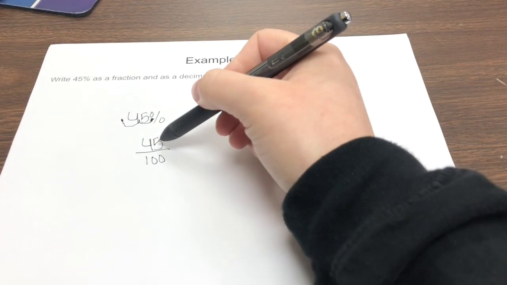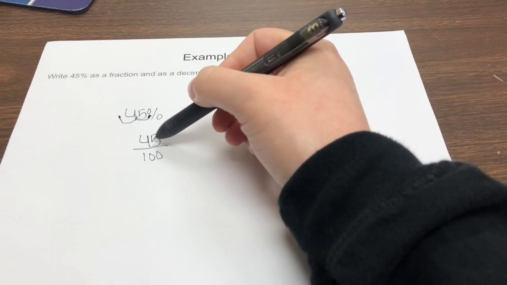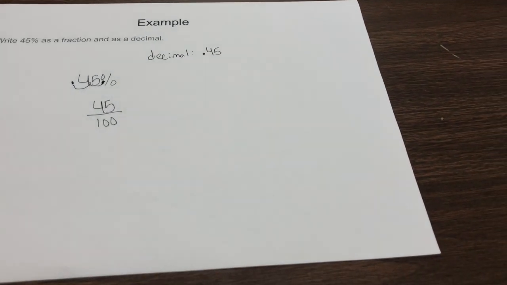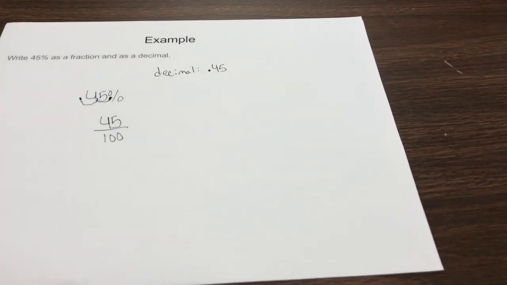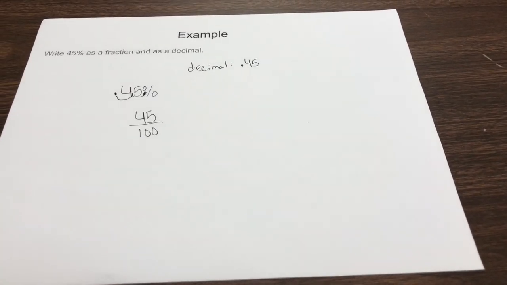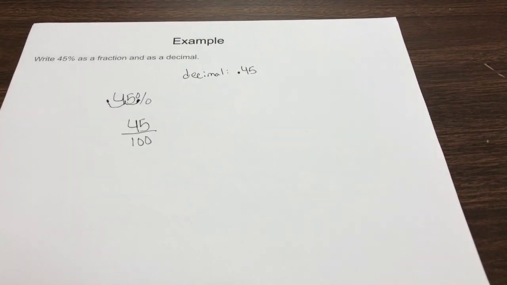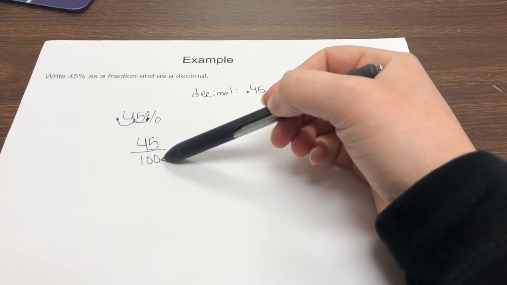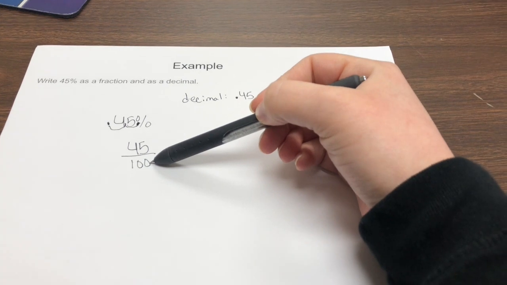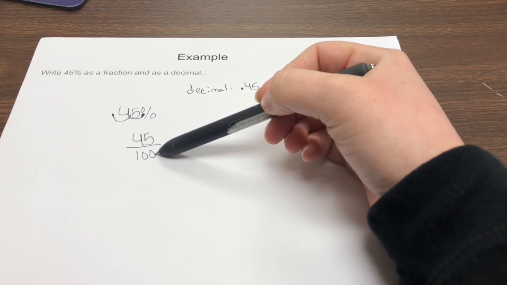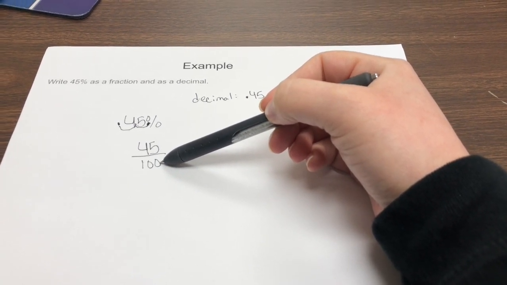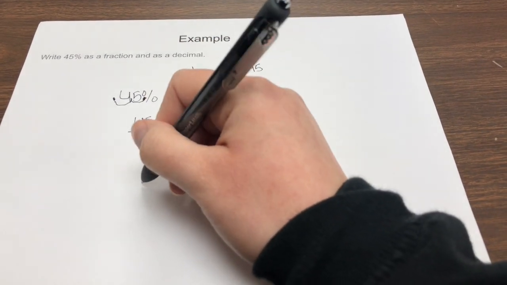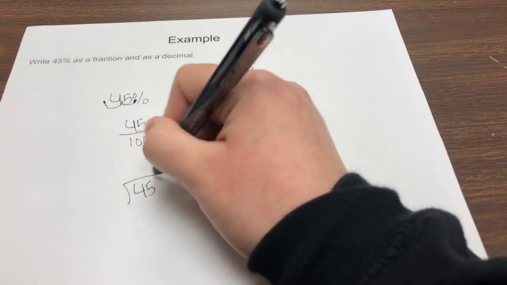So let's think about what number can go into both 45 and 100. And I just thought of another good video to do. If you all want me to do a divisibility rules video, because I always tell my students, think of those divisibility rules. In this case, this one ends in a 5 and this one ends in a 0. So I know that they can both be divisible by 5. So let's just divide both of those by 5 and see what we get.